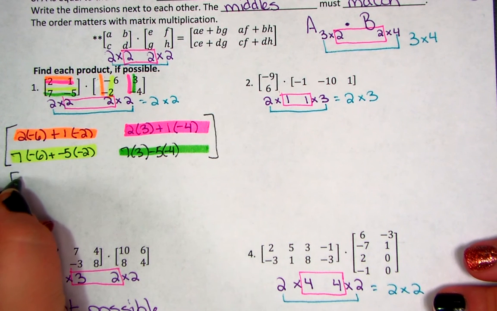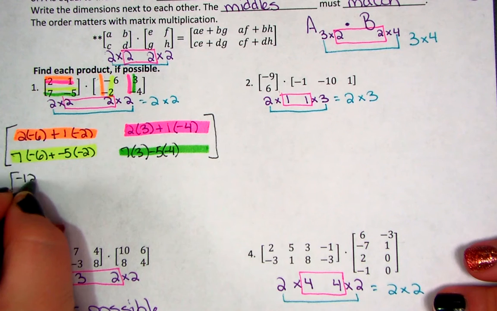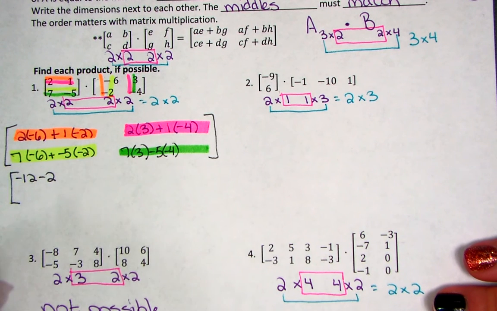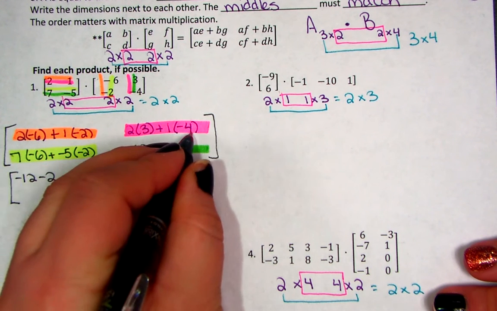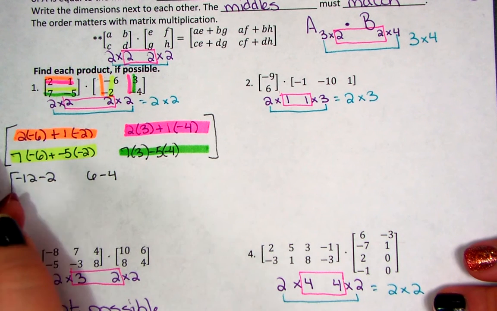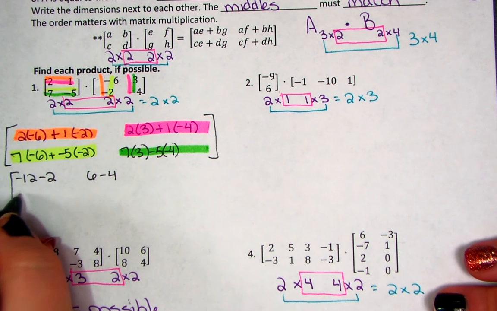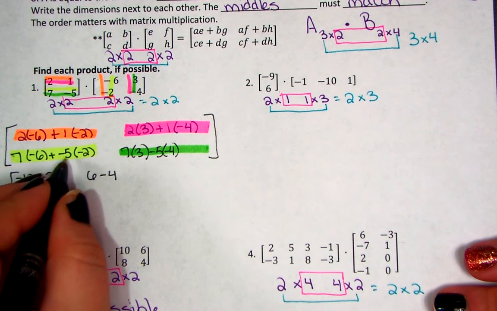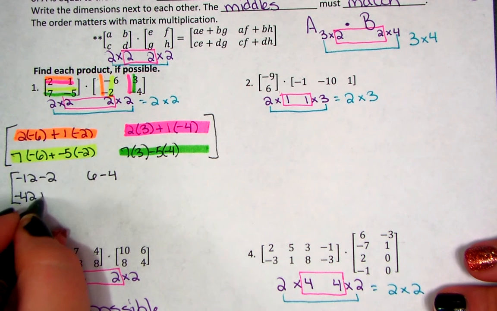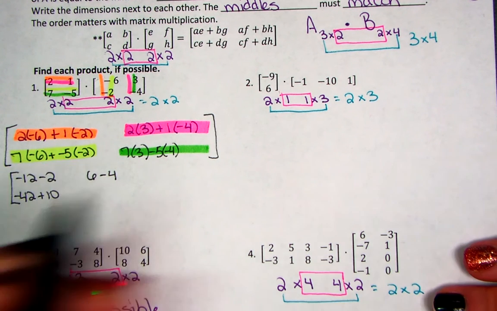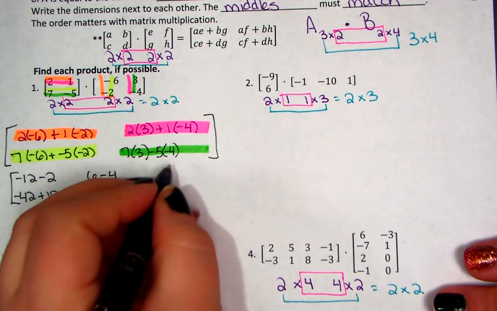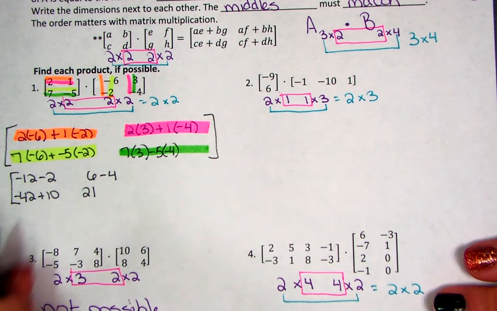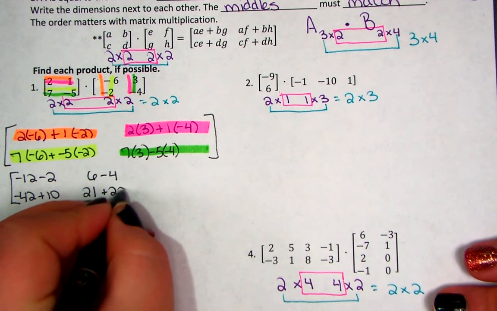2 times negative 6 gives me negative 12, plus 2 times negative 1 gives me negative 2. 3 times 2 gives me 6. 1 times negative 4 is negative 4. 7 times negative 6 is negative 42. Negative 5 times negative 2 is positive 10. Then 7 times 3 is 21. Negative 5 times negative 4 gives me positive 20.